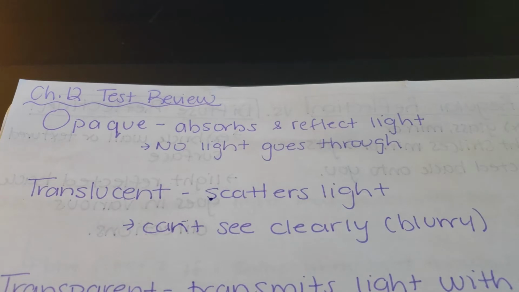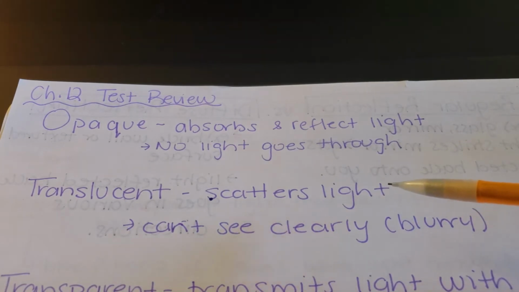Then we talked about a translucent material. And in a translucent material, you can kind of see it. It's a little bit blurry, like I wrote here. So you can't really see clearly what the object is. But if I had something like a lampshade and I had a light bulb inside of it or a candle inside of it, you would kind of be able to make out that there is a light source inside. And that's because translucent materials transmit light by scattering it. So it's not completely see-through, but you can kind of make out what's inside, and that's because it scatters the light.